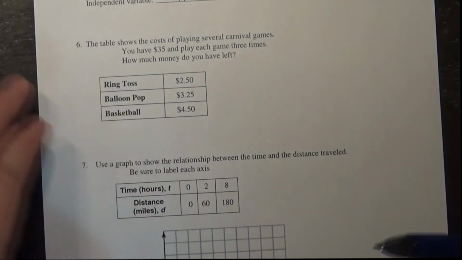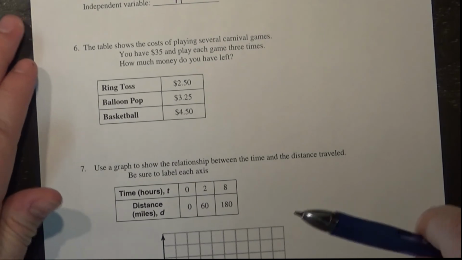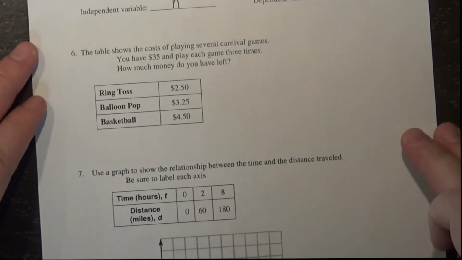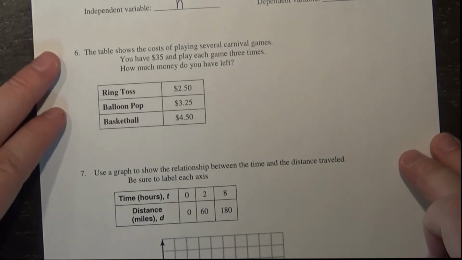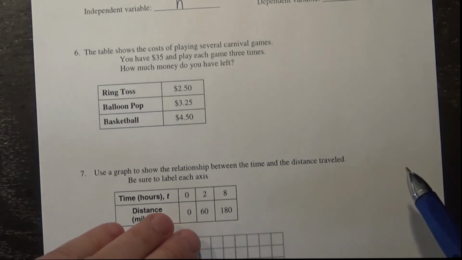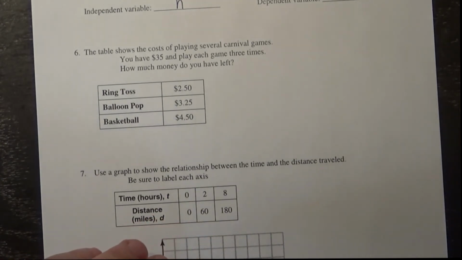Moving on, take a look at number 6. The table shows the costs of playing several carnival games. You have $35 and play each game 3 times. How much money do you have left? Well, there's really a lot of ways we can answer this. We can actually set up an equation to do this, which may be a great way to do it.